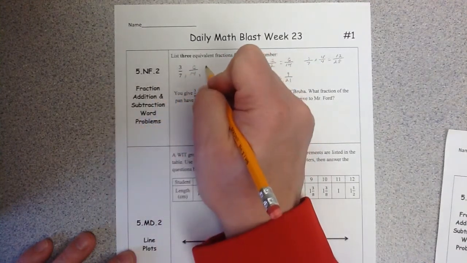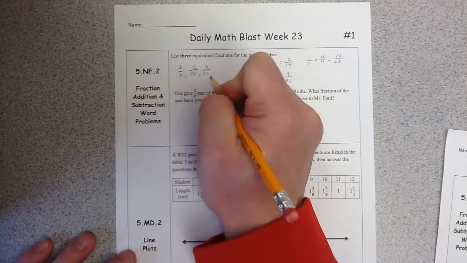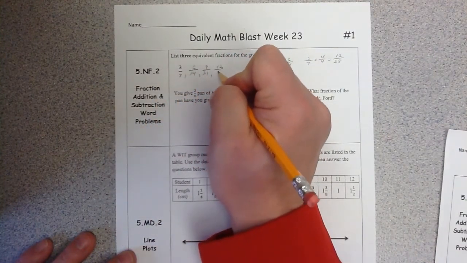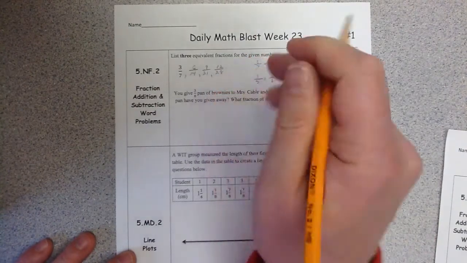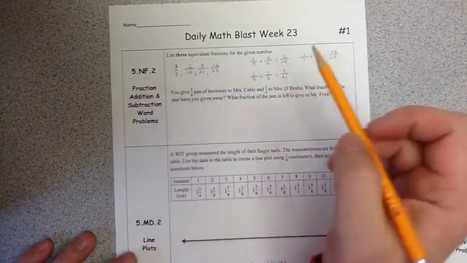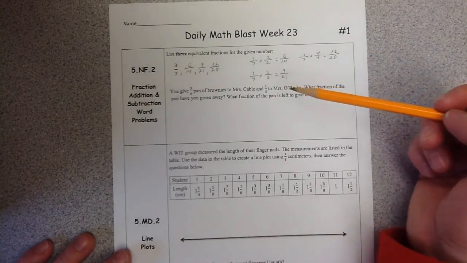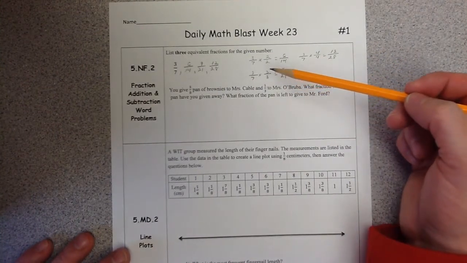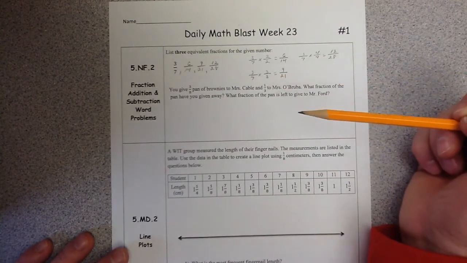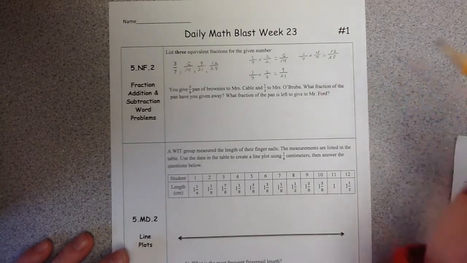6/14, 9/21, and 12/28. Now these are just some of the equivalent fractions. I could have multiplied by any form of 1. And we know anytime the numerator and denominator are the same digit, that is equal to 1 whole.